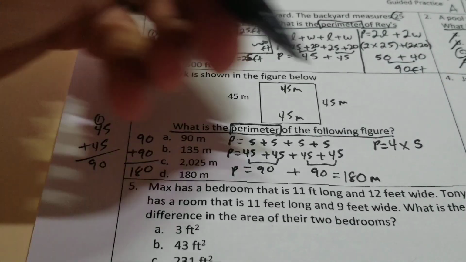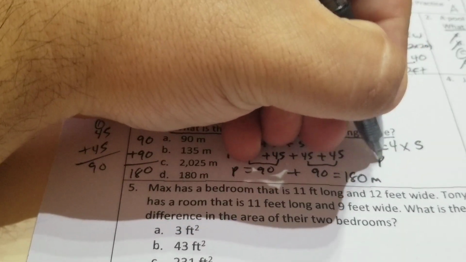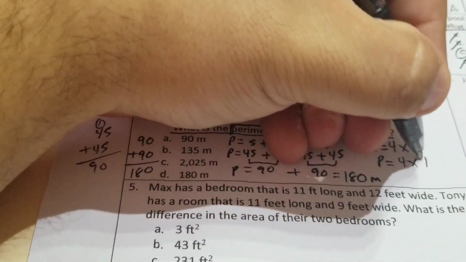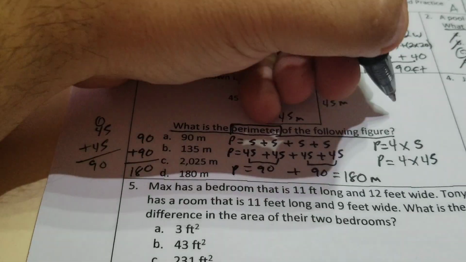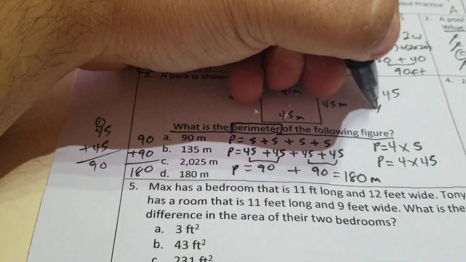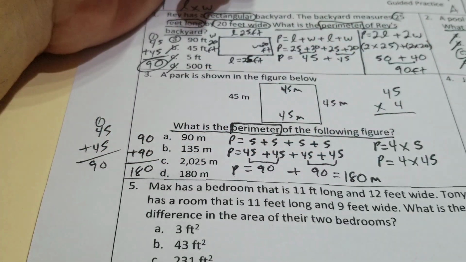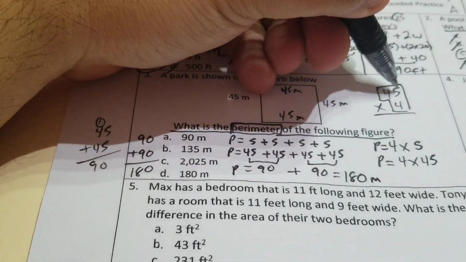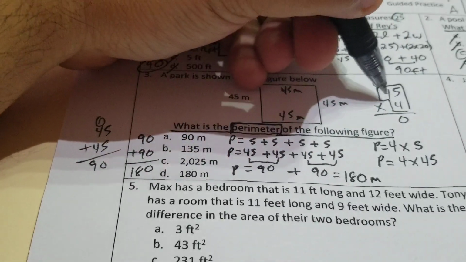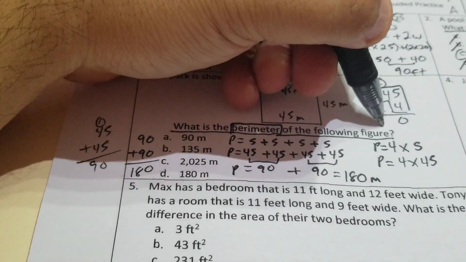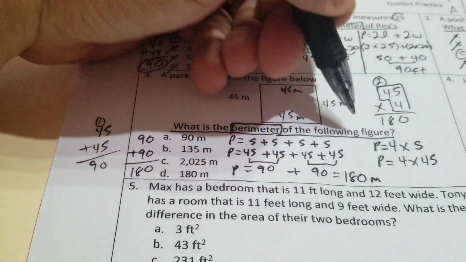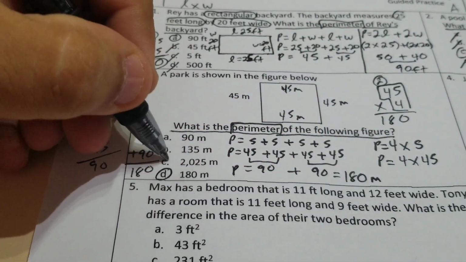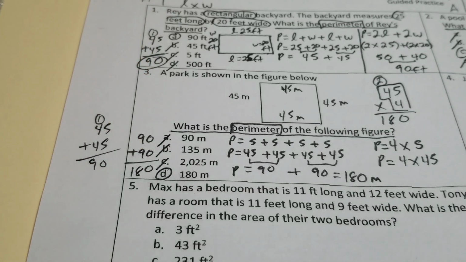But let's double check. If I do my multiplication formula, it'd be 4 times 45. That looks to me like your standard multiplication. In my homeroom, we call this boots only. 5 times 4 is 20, carry the 2. 4 times 4 is 16, plus the 2 on top, 18, 180. Both numbers match, so we can for sure say that this is 180 meters.